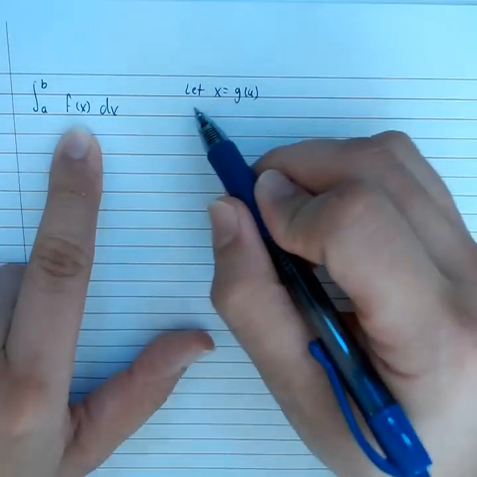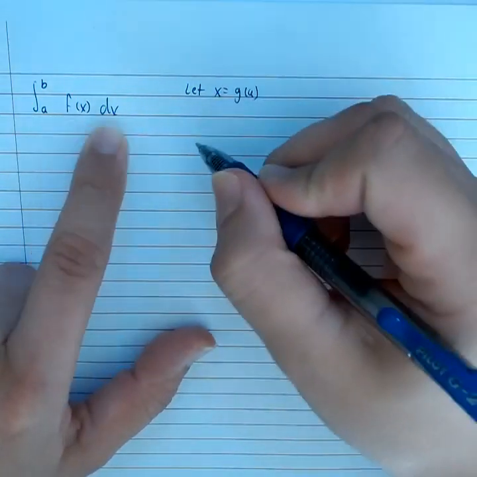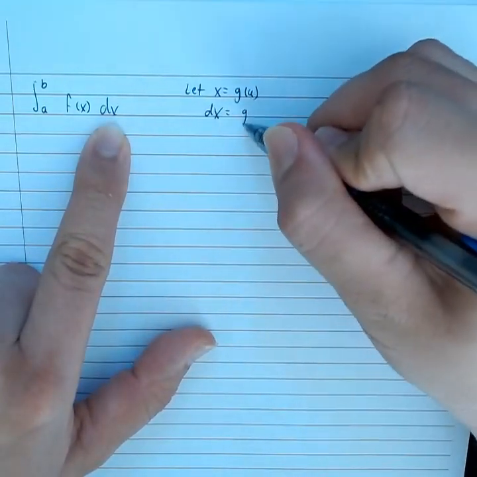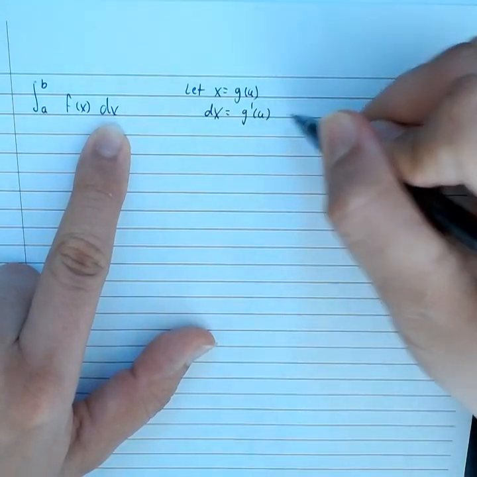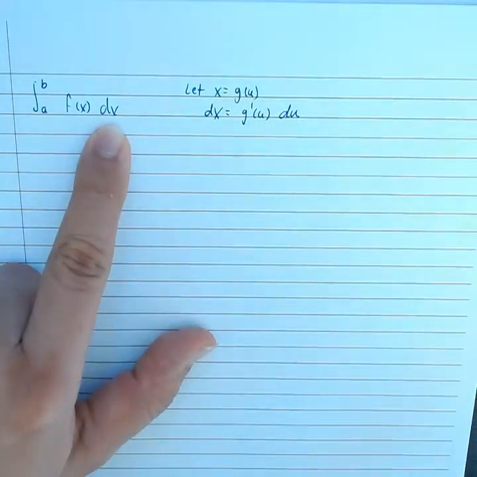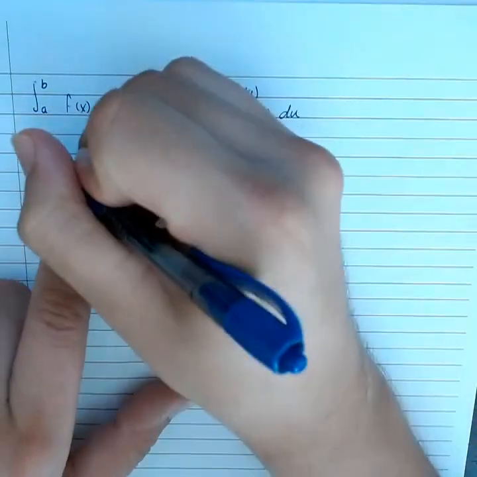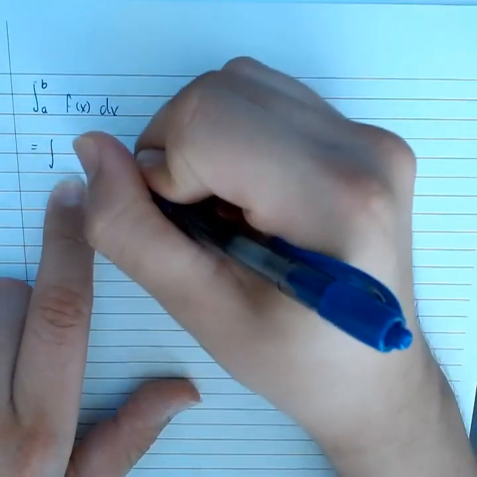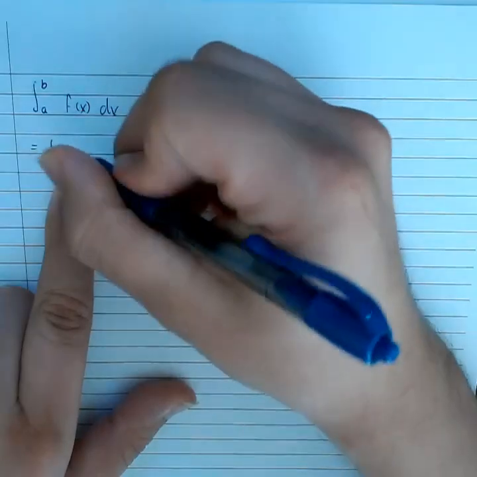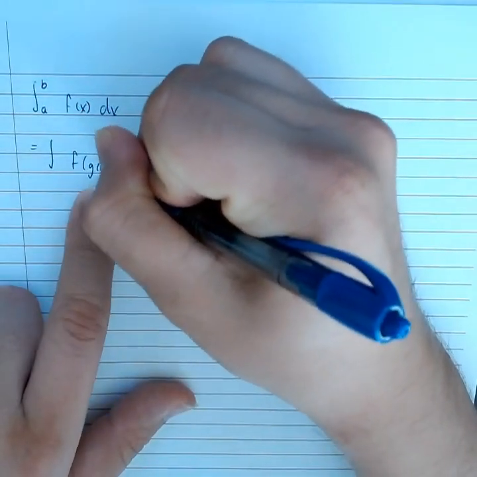Composition. Right? So here we would say, okay, well, if that's x, then we have to change our differential too. So now dx is equal to g prime of u, and then the differential of the original variable here is du, something like that. So here you could rewrite this as the integral of, instead of f of x, f of this function. So f of g of u.